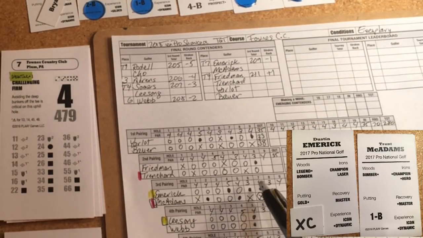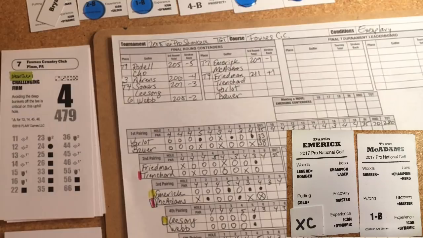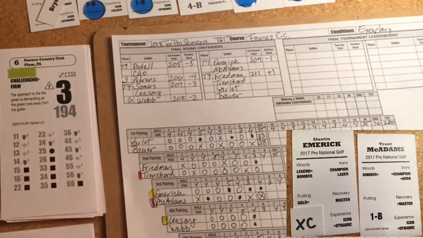The eagle is the filled in circle with a circle around it. If we ever get a double eagle, it's going to be a circle with 2 circles around it, or a filled in circle with 2 around it. Same thing with a triple bogey. That's my nomenclature, my pattern.